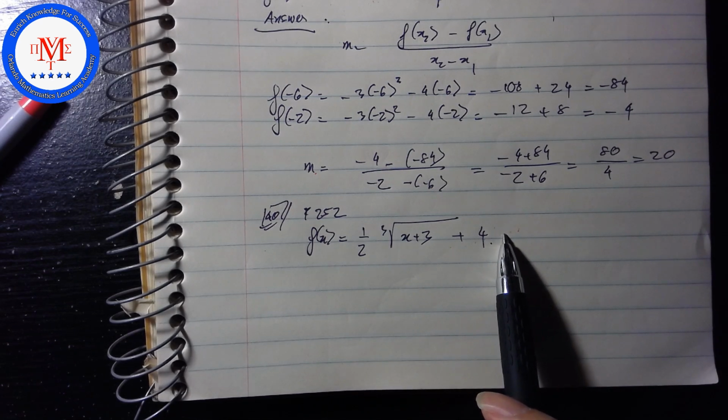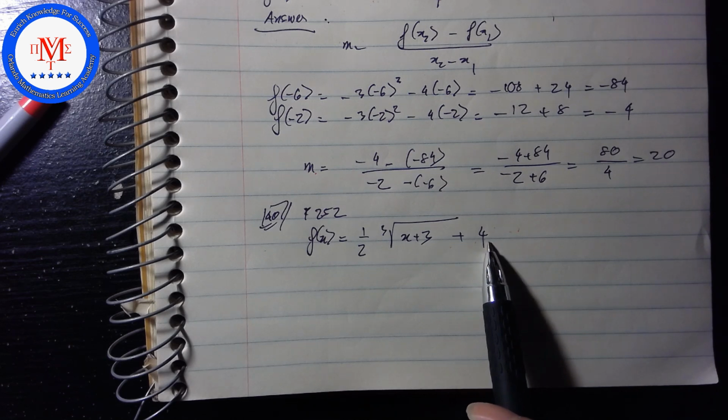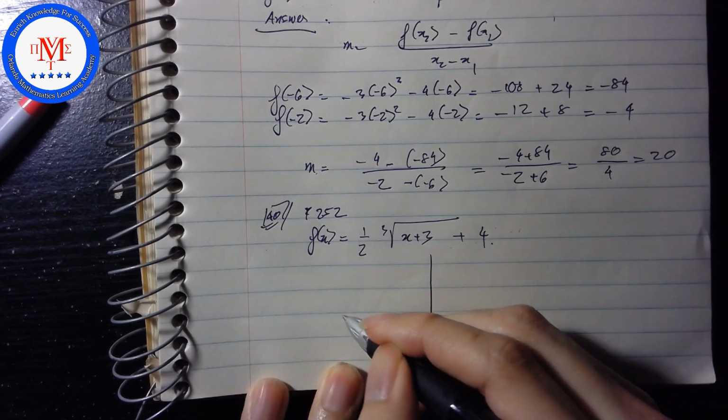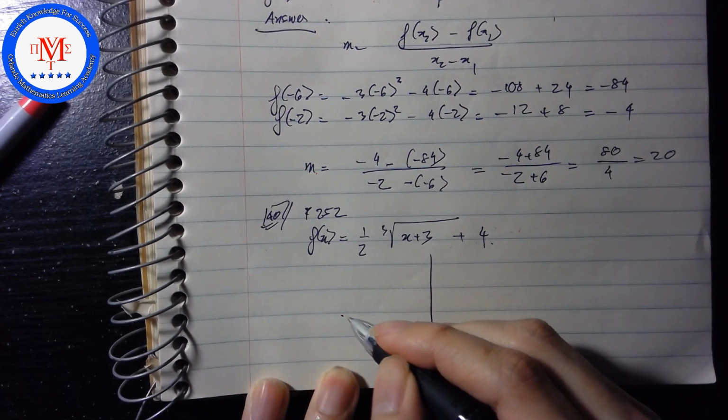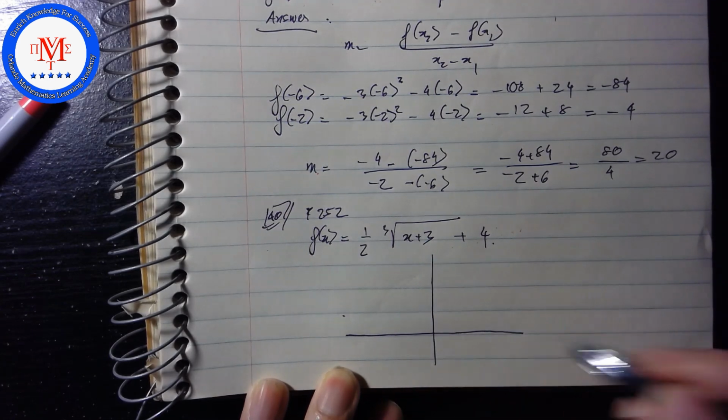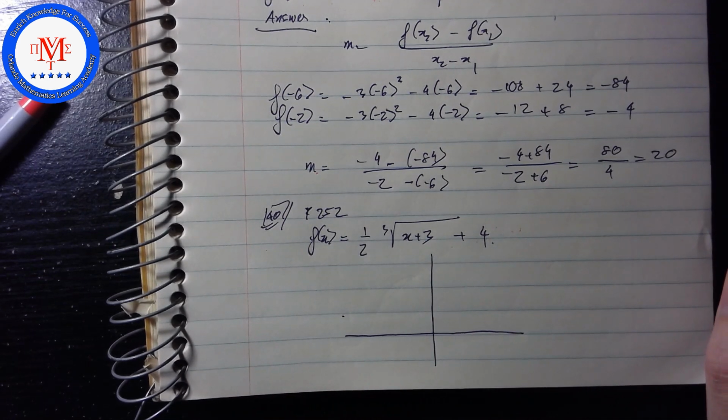But first of all, the first step is to recognize the original function. The original function in this case is the cube root of x. And because it's the cube root of x, the graph will be something like this.